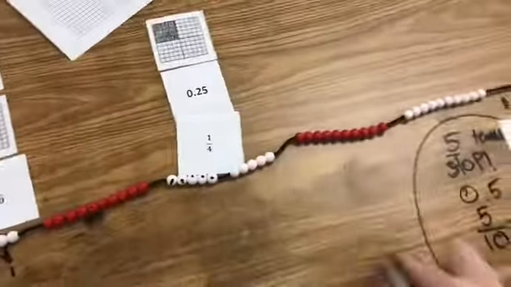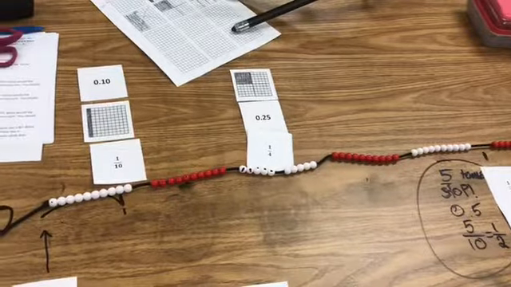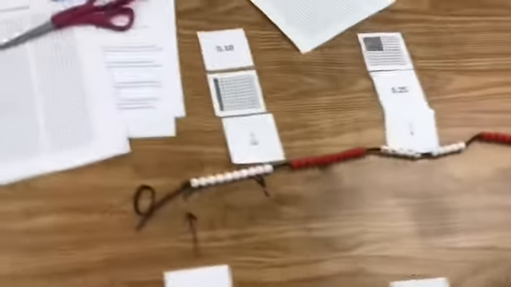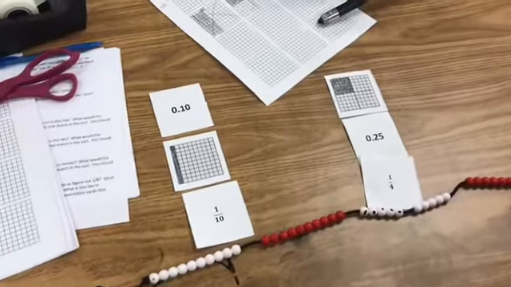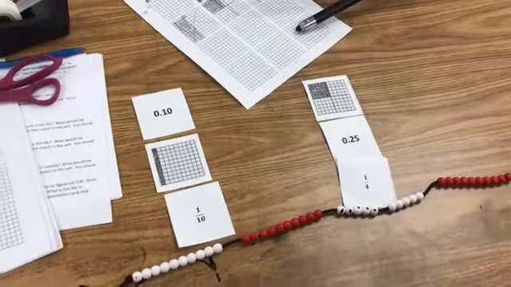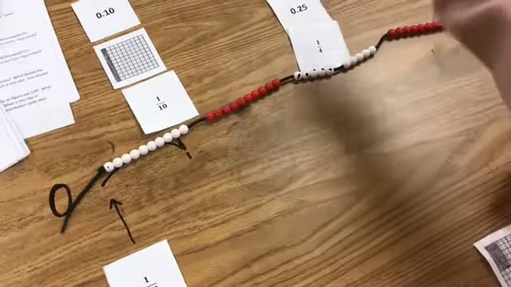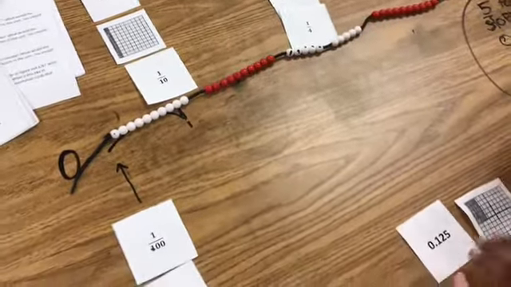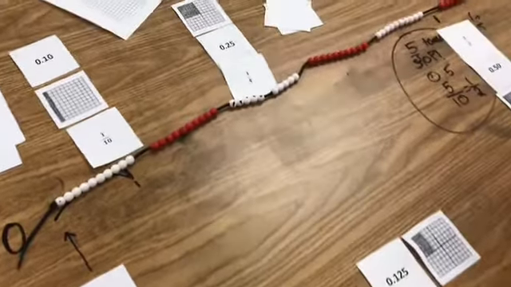All right, so I got all my points for a half. I got my 4th. I got my 10th. I got my 100th. What's left? These two, the 8th. Let's do the 8th next. Okay, so these are all just like... What is this one? Is this one the 3rd or the 8th? The 8th. Okay, get your fraction from the end of the beaded number line.